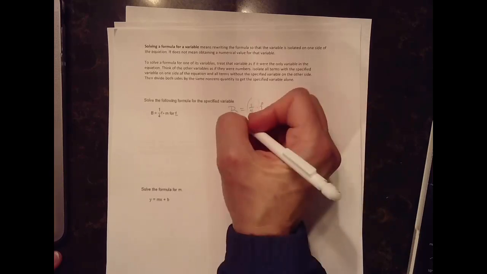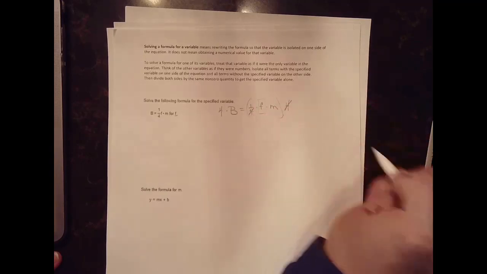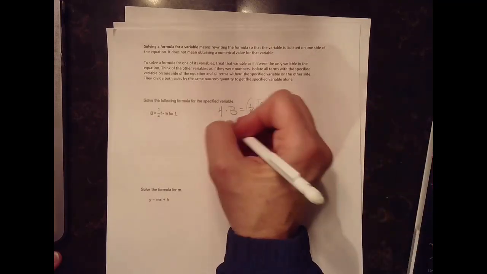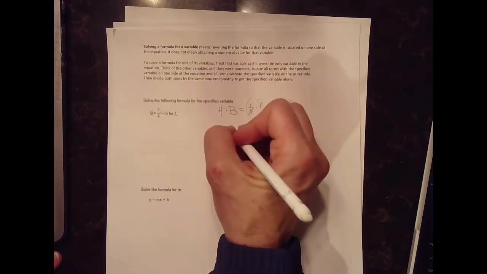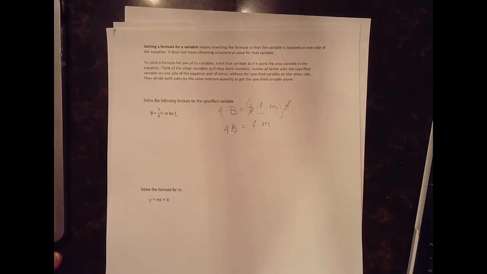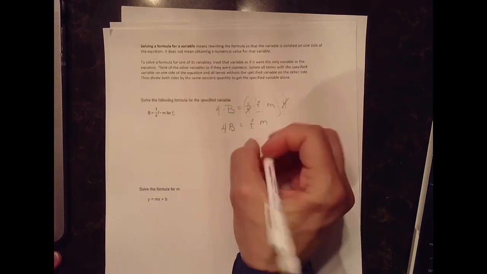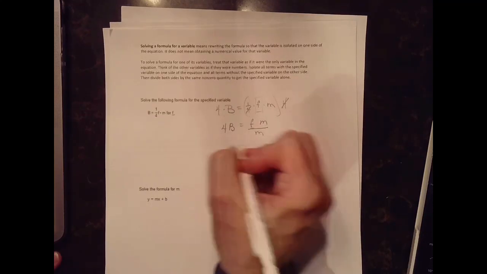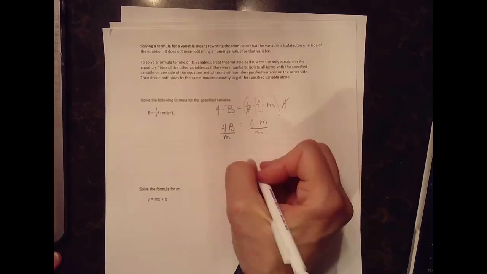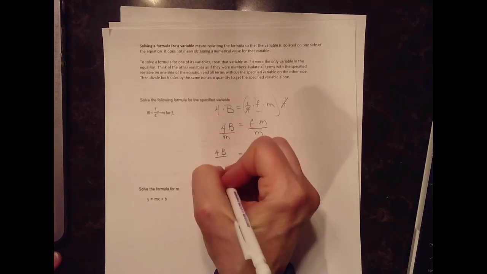So if I do that, I'm going to have 1/4 times 4, and that's going to cancel out, but I'm going to be left with 4b on the other side. So I have 4b is equal to f times m. Now if I'm going to solve for f, and I have f times m, that means I need to divide both sides by m. And so my answer is going to be f equals 4b over m.